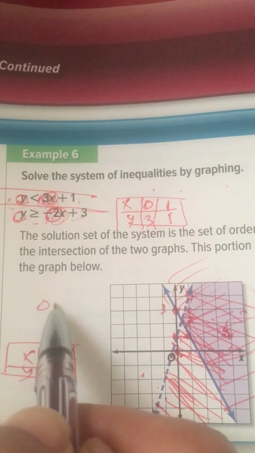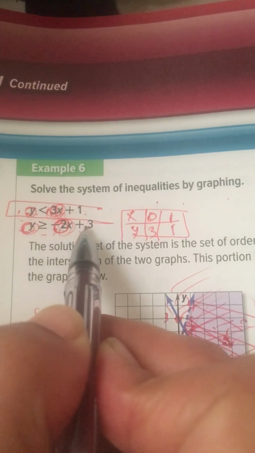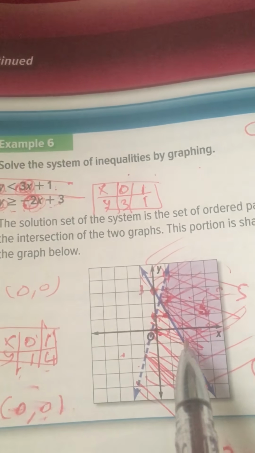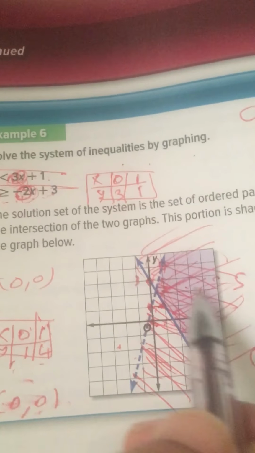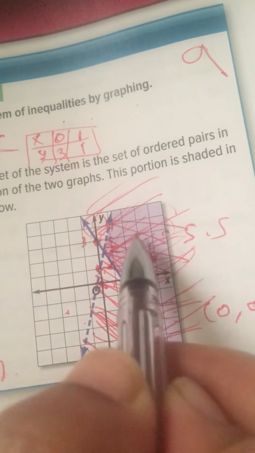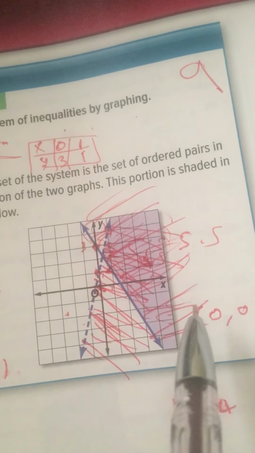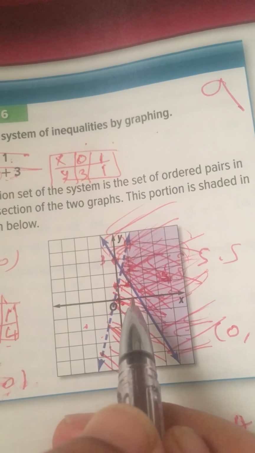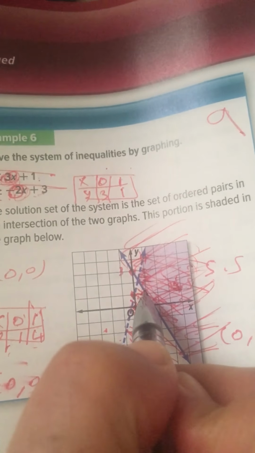Choose a point, 0 and 0, y 0, x 0. 0 greater than 3? No. So I will shade it away. So the solution set is the two colors overlapping. This is the solution set, two colors, okay.